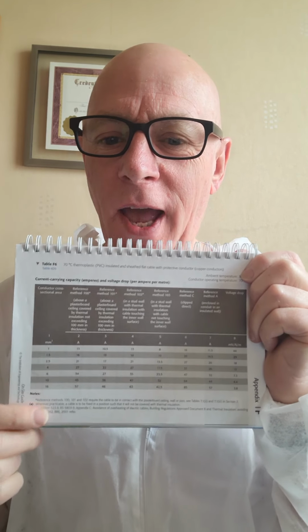So this is a nice table. It's all in one, table F6. So for flat profile cables, for example twin and earth, so nice easy one to use. And again, I can't guarantee it, but that's the one you're most likely to be asked questions about in multiple choice online exams, so make sure you've got that marked up.